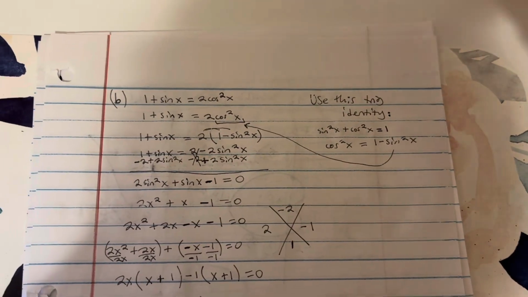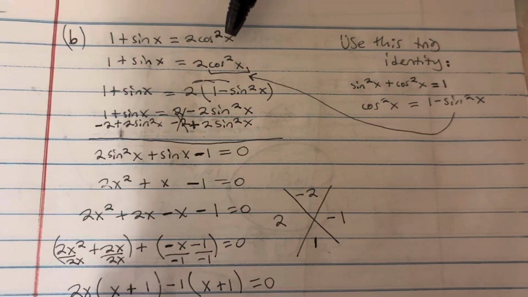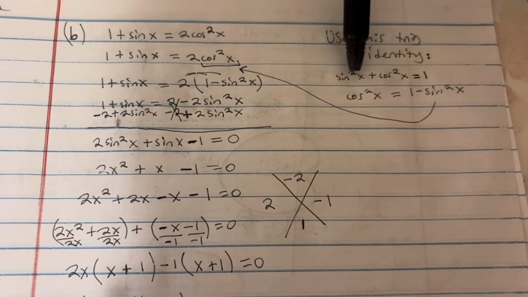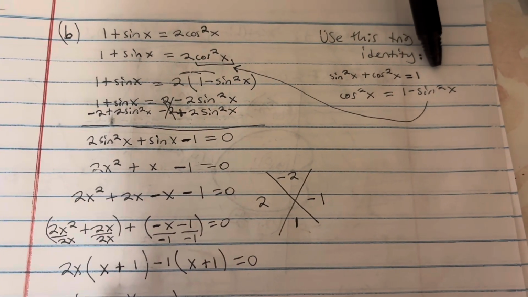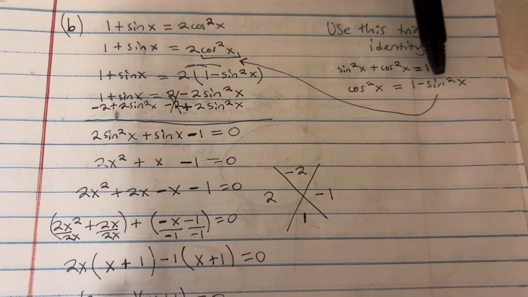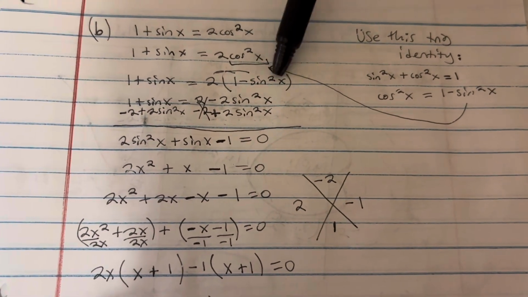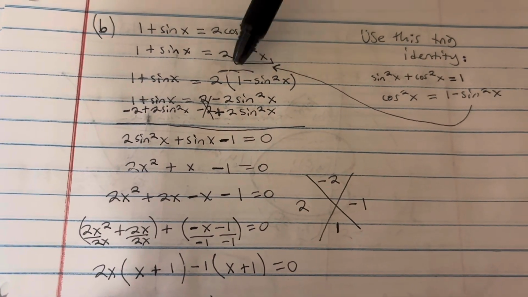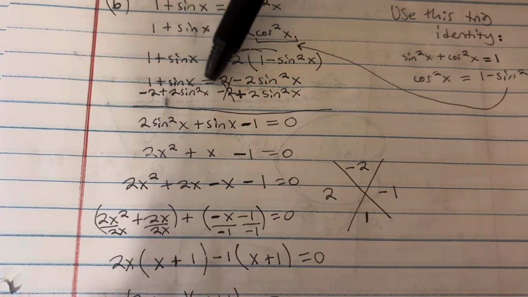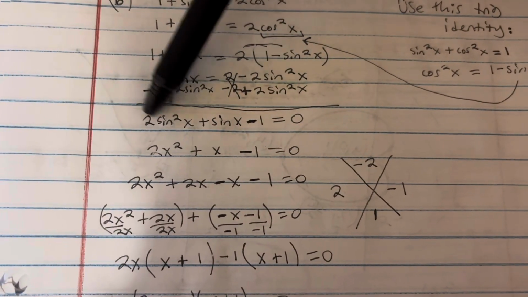Now for part B, we have the equation 1 plus sine of x equals 2 cosine squared of x. So we were given a hint to use sine squared x plus cosine squared x equals 1. And we can basically get cosine squared x by itself, which leads to 1 minus sine squared x, to simplify this cosine squared of x. So input that in there, and then we can distribute that 2, which leads us to 2 minus 2 sine squared of x, and of course we have the 1 plus sine of x. We want to then get a kind of like quadratic equation happening.